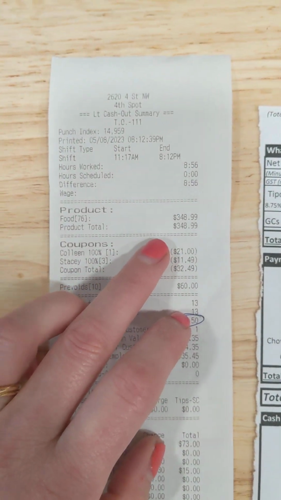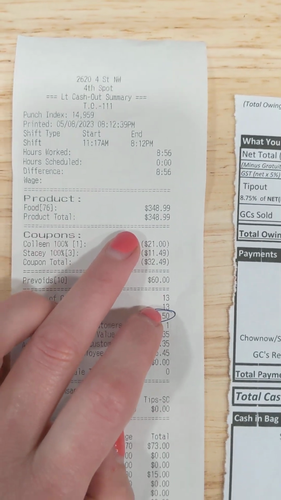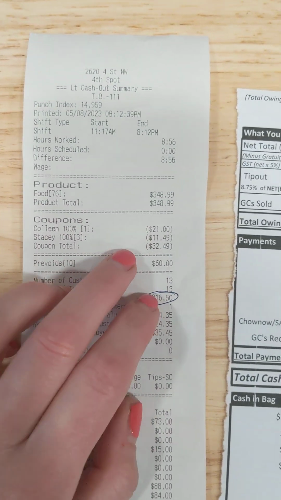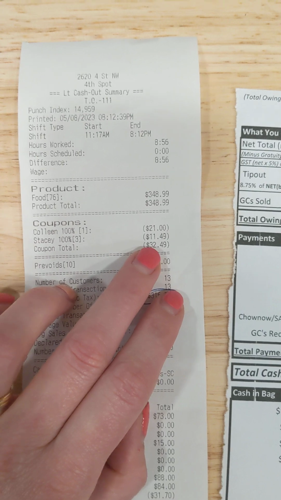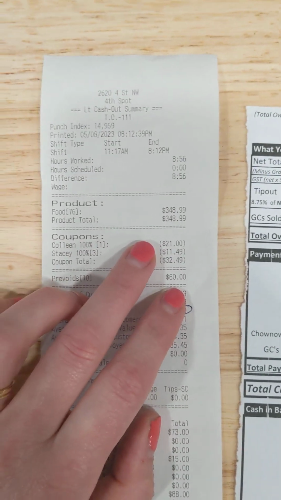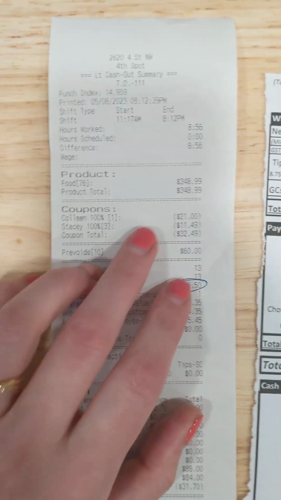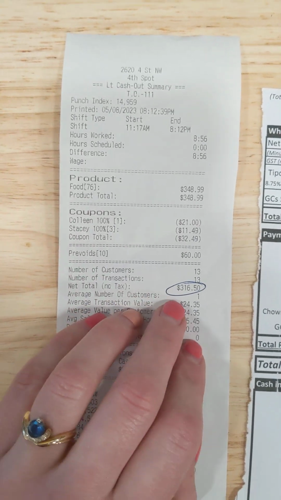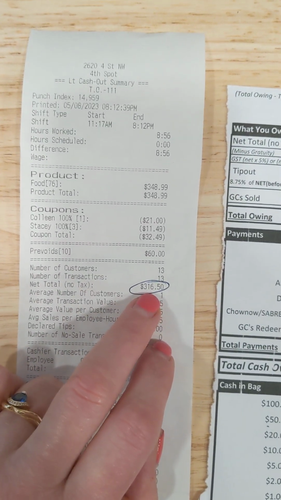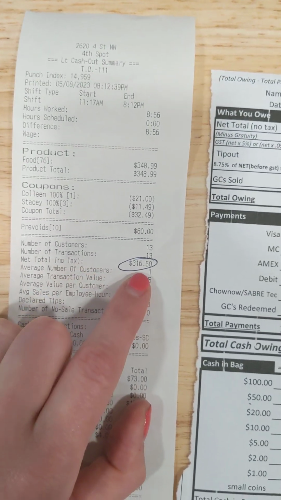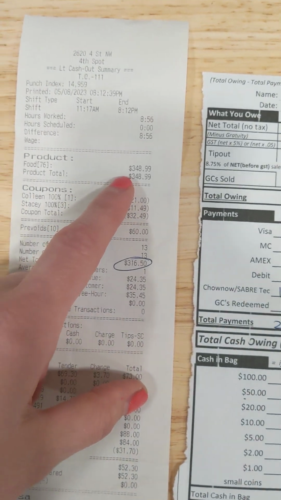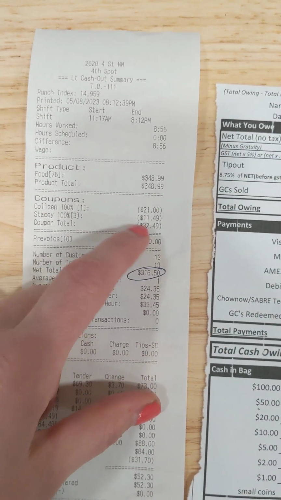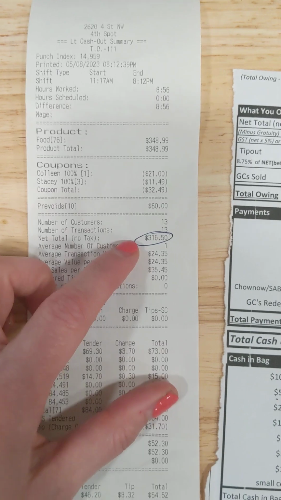So when you're looking at your cash sheet that prints out, you can see here that it is going to give you all the product that you sold at a total. And then it's going to subtract off any discounts that you made off of that total because you didn't charge the customer for them, so you don't need to give us money for them either. And it gives you the new net total there, and that's no tax, and it also doesn't include those discounts. You can see the difference there between $348.99 minus these discounts comes to $316.50.